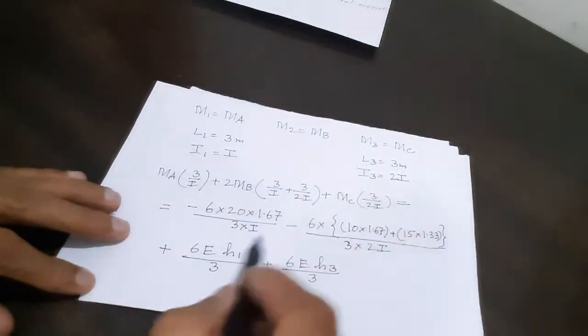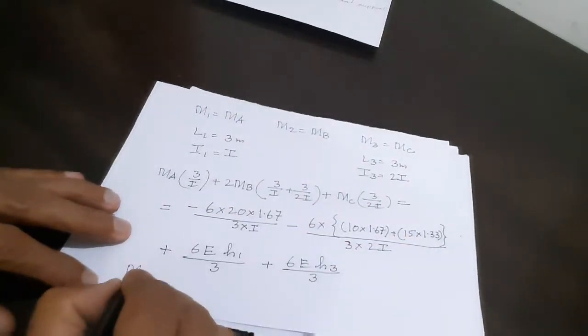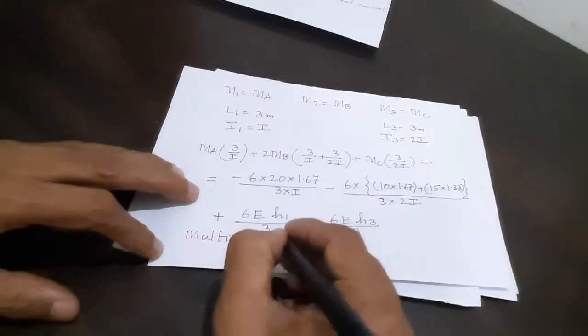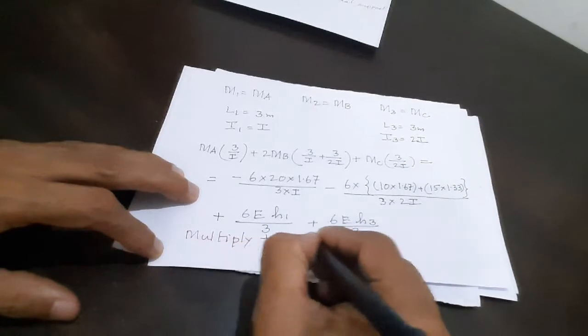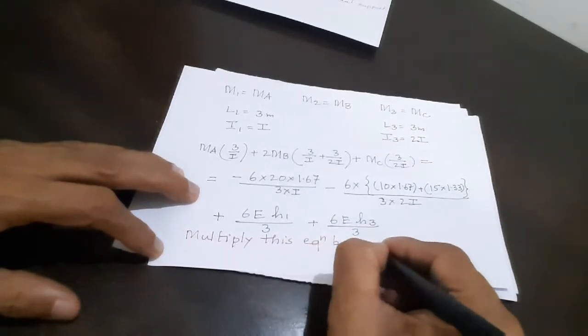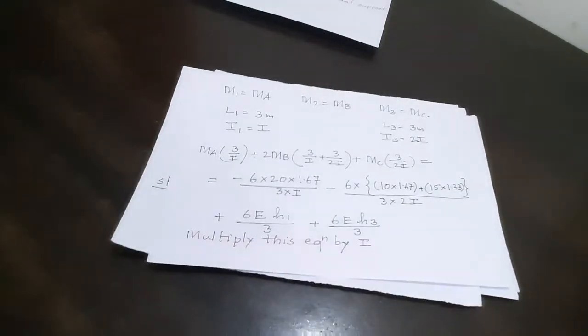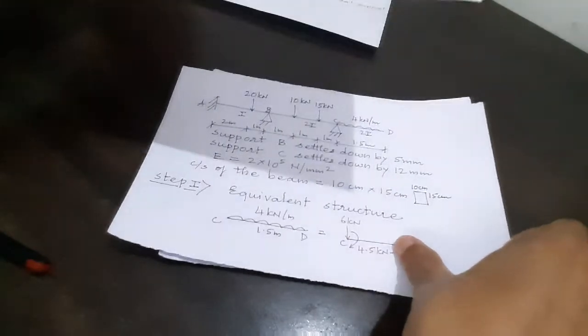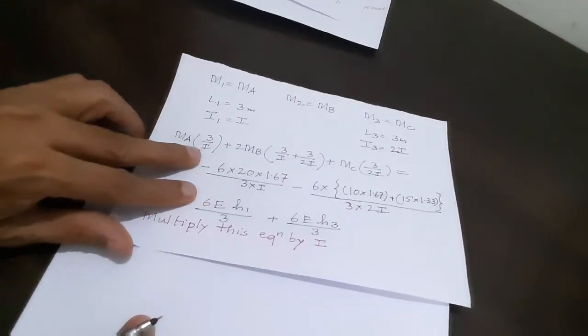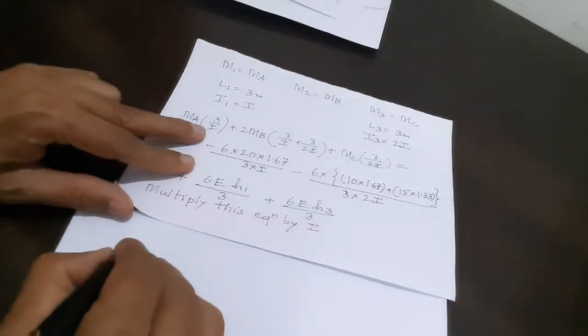Now my friends, look at this equation. I will multiply the whole equation by I. Now pay attention, what will happen if I multiply this equation by I? This term MA into 3 upon I, multiplied by I, will be 3 MA.